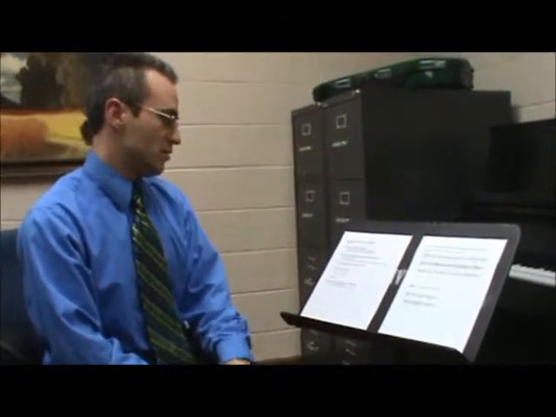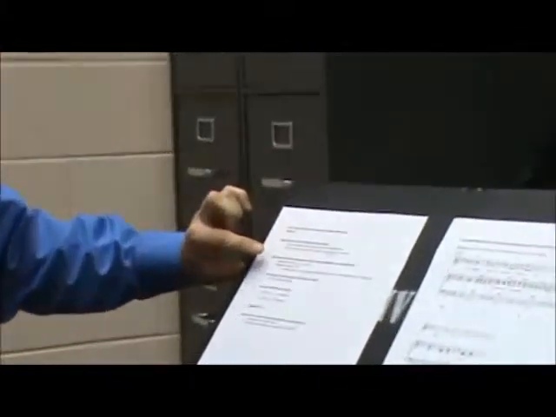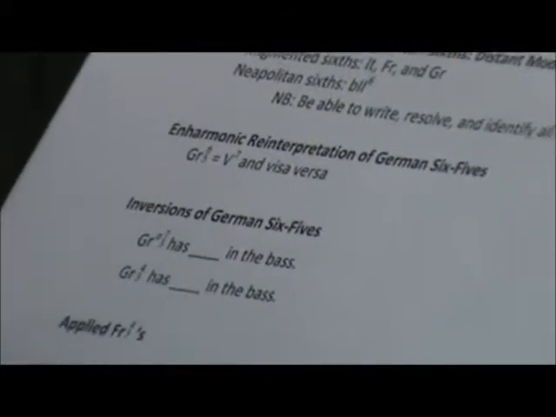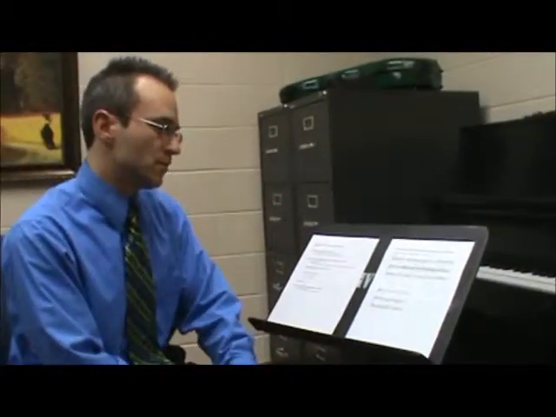Okay, so now we've covered this topic. We're starting on the augmented sixth and Neapolitan sixth, and we're here: enharmonic reinterpretation of German 6/5s and the reverse. So we can take a dominant seventh and we can reinterpret it as a German 6/5 as well. So let's take a couple examples.